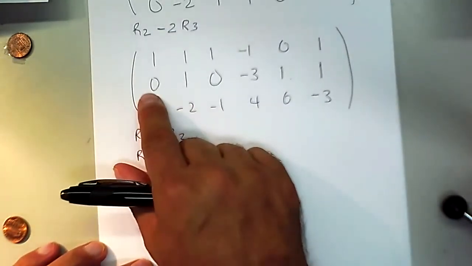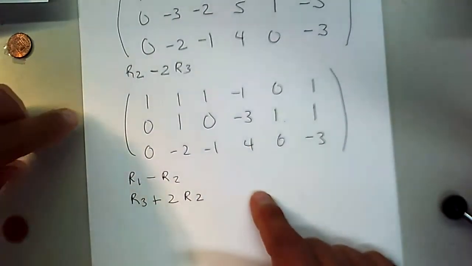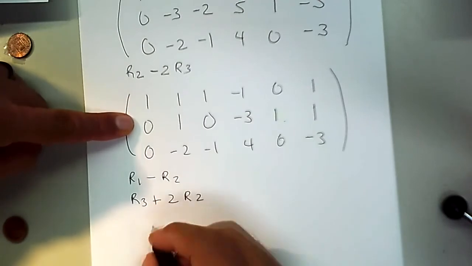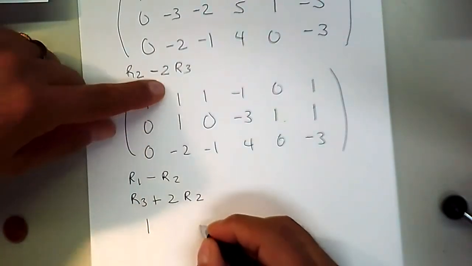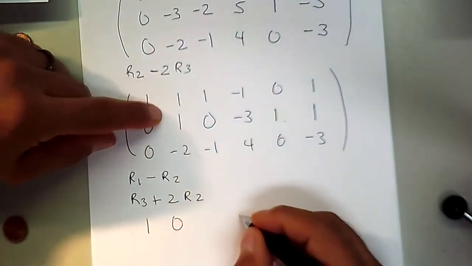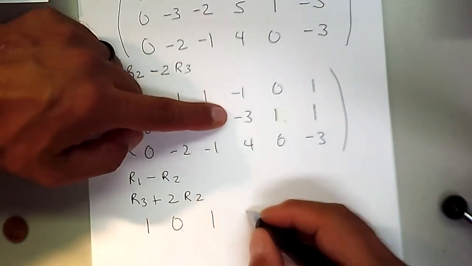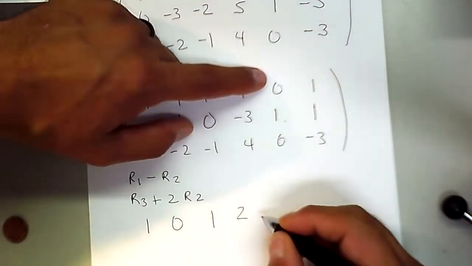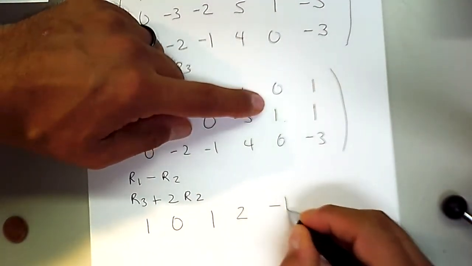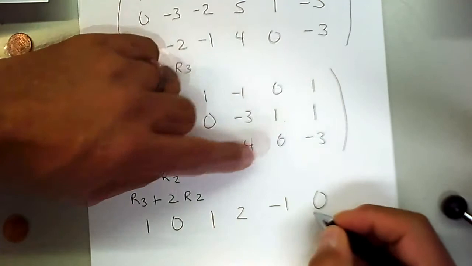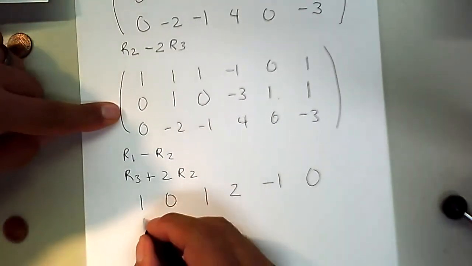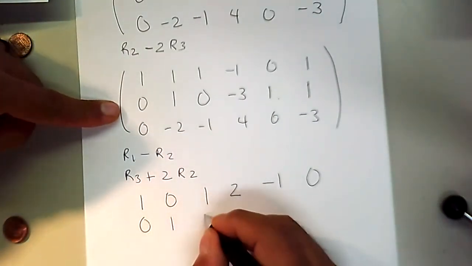All right, so we're going to subtract 1 minus 0, 1. 1 minus 1, 0, which is what we wanted. 1 minus 0, 1. Negative 1 plus 3, 2. 0 minus 1. 1 minus 1. Second row remains as is. There's no change on the second row.